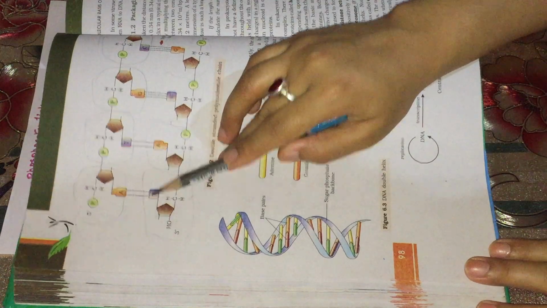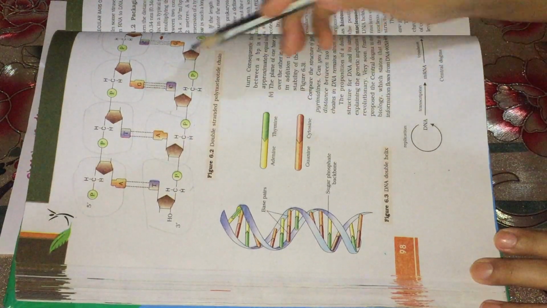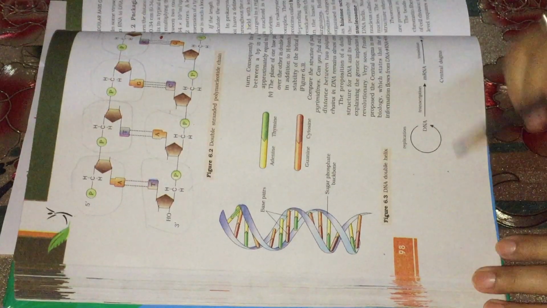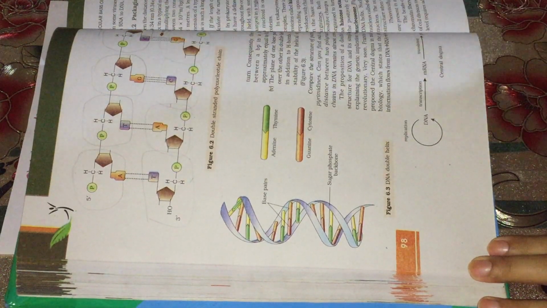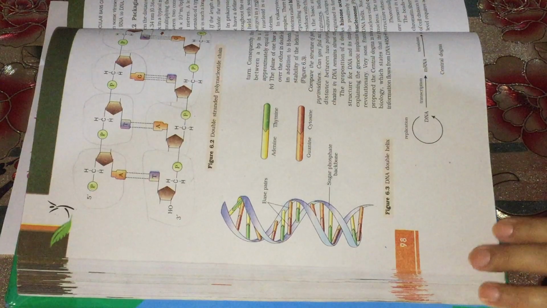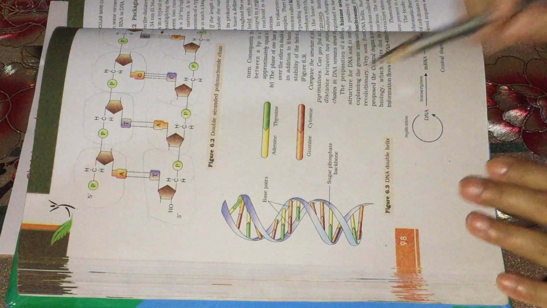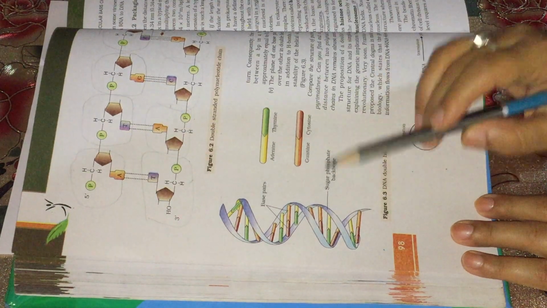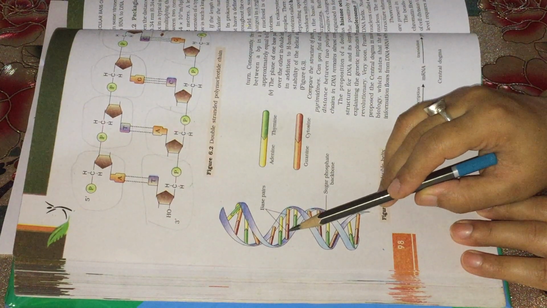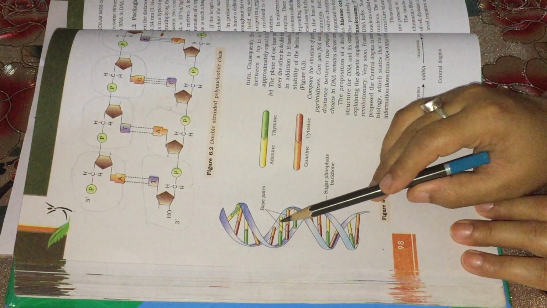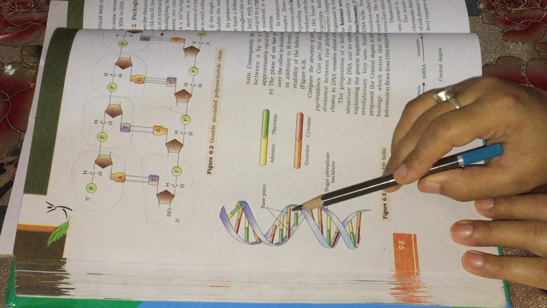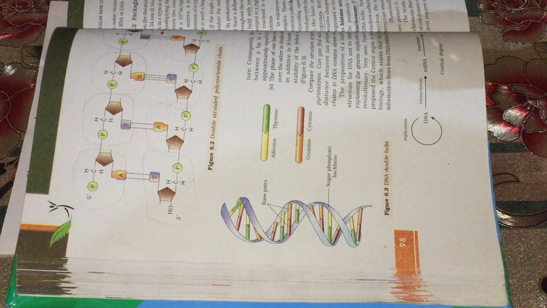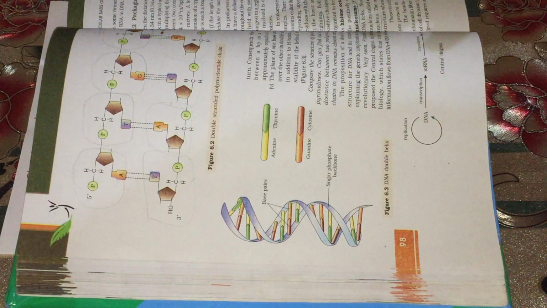Thymine cannot pair up with guanine and cytosine. Similarly, cytosine cannot pair up with thymine and adenine, and guanine cannot pair up with adenine and thymine, because they are not complementary. Complementary are adenine and thymine, and guanine and cytosine. So if there is cytosine, in the other strand there must be guanine in order to pair. It is structured like that only.